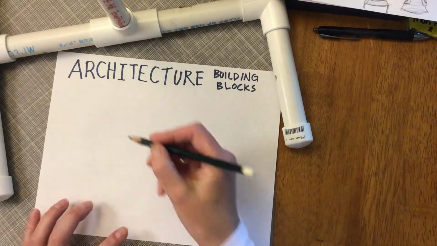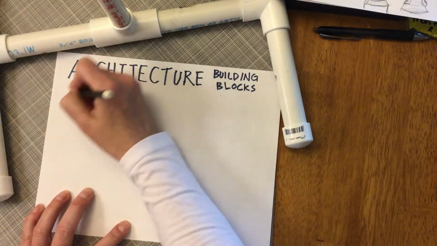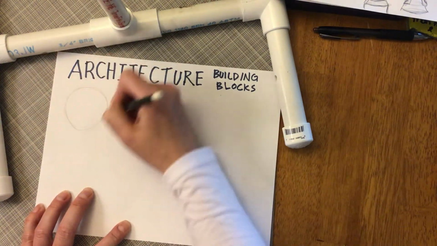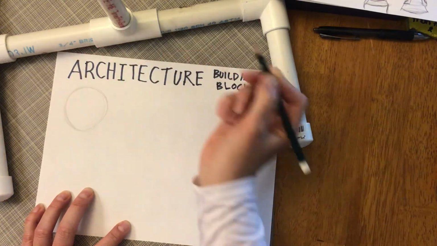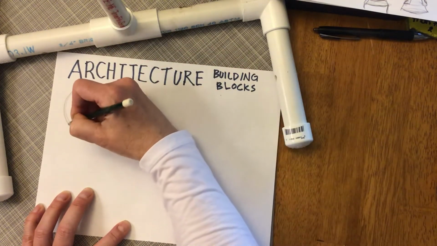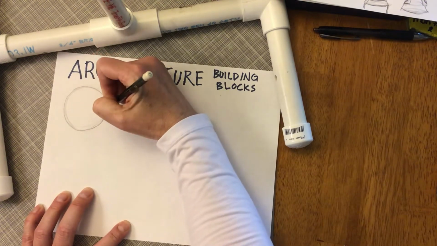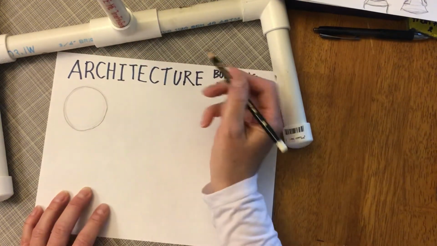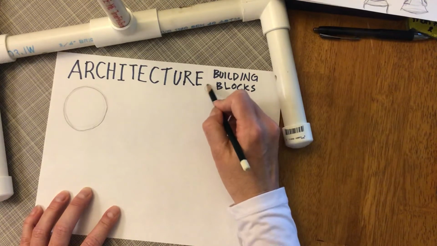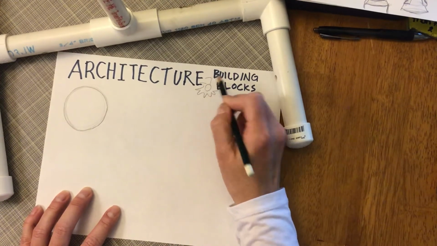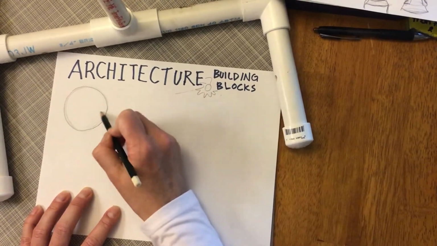So we are starting with a sphere. And when I draw a sphere, I like to draw lightly in the circle until I get more or less the shape I like. And then I'm going to darken the outside edge. And to make it spherical, I need a light source. So here's my little light source over here, and the sun is shining and it's going to hit right around here.